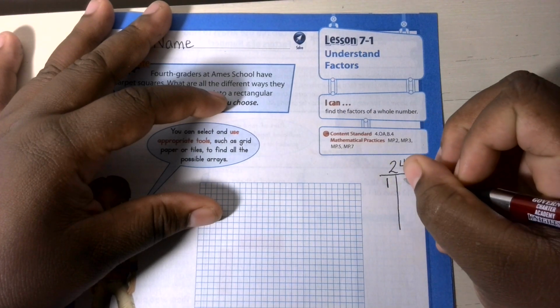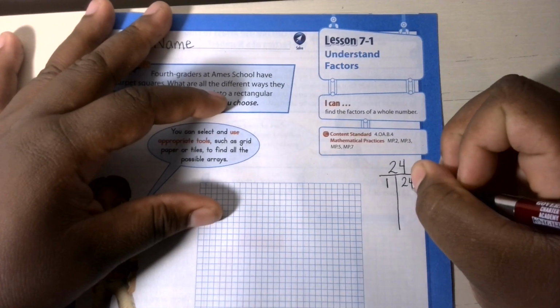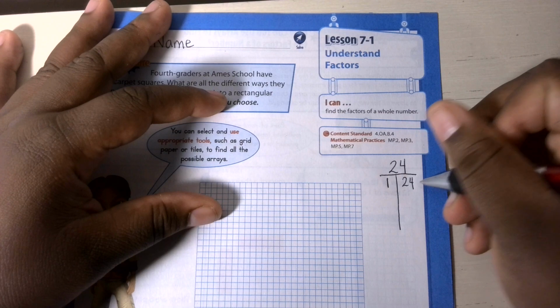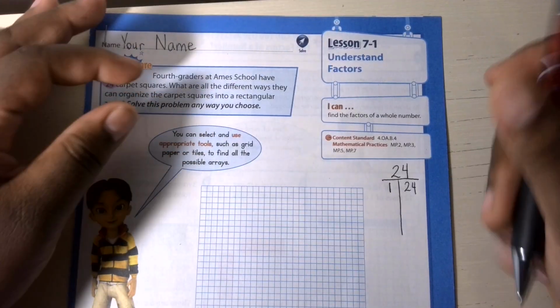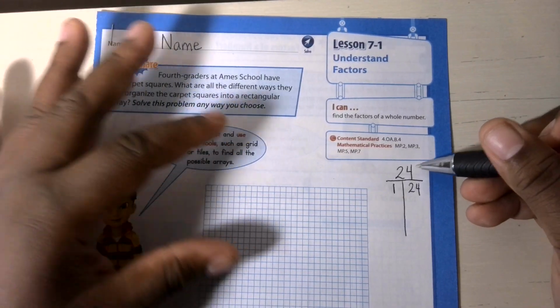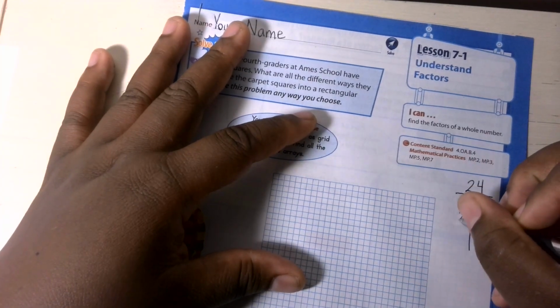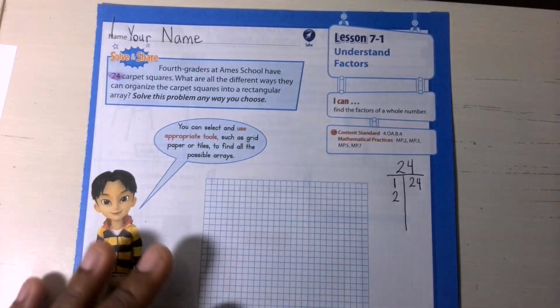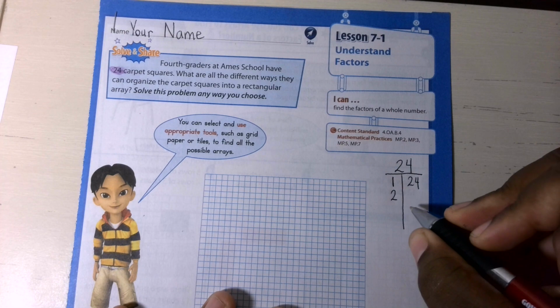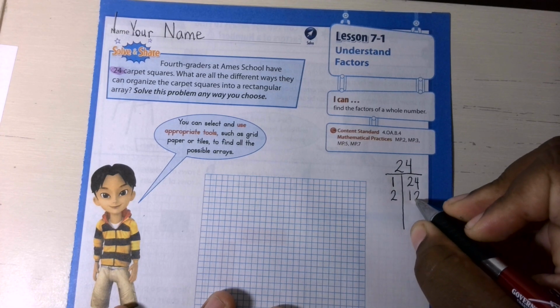Where will I start? Well, I'm going to start with 1 times 24. This gives me one arrangement for 24 carpet squares. Is it even? Yes, 24 is an even number. It is 2 times 12.